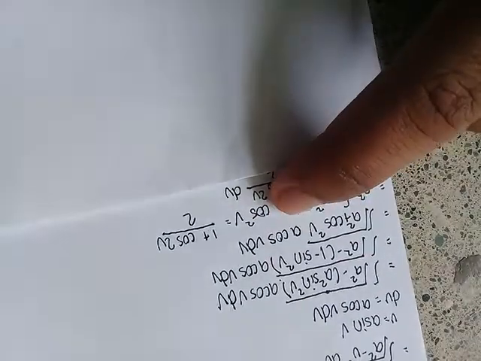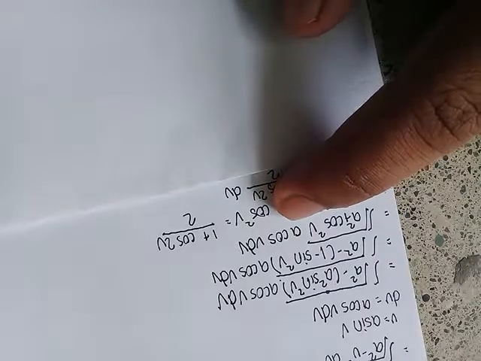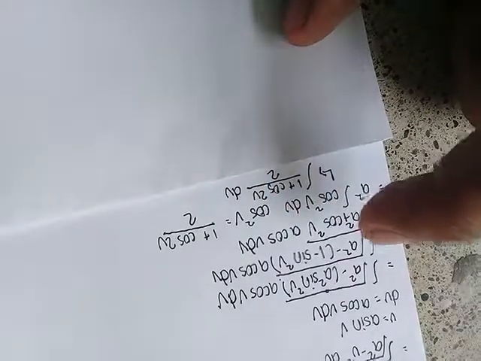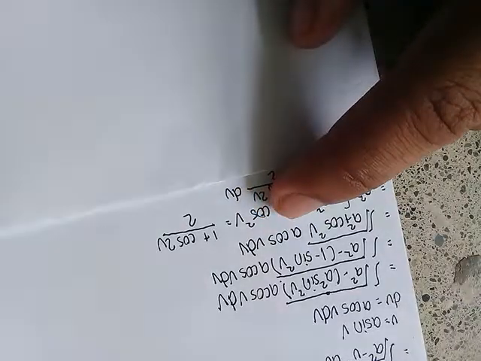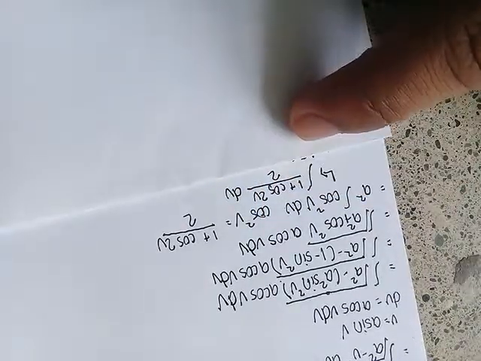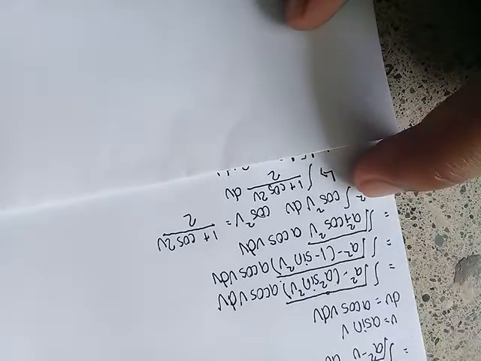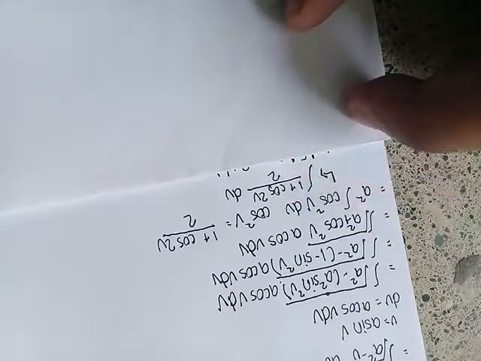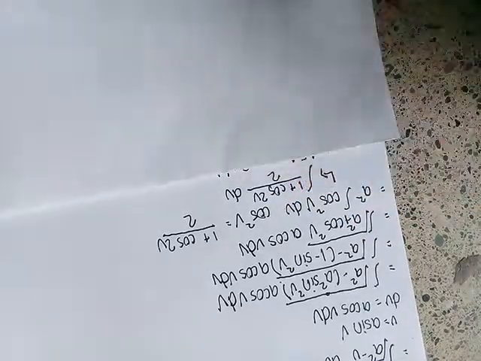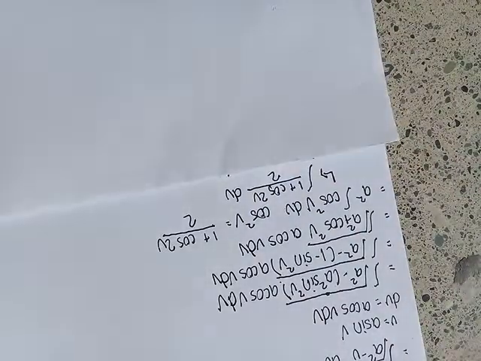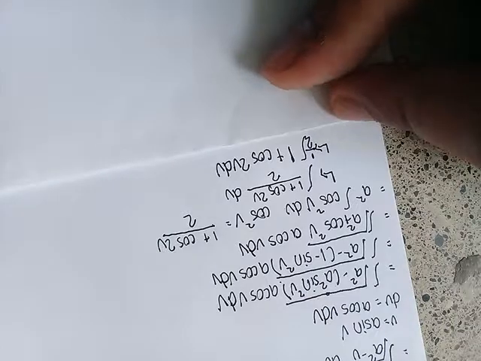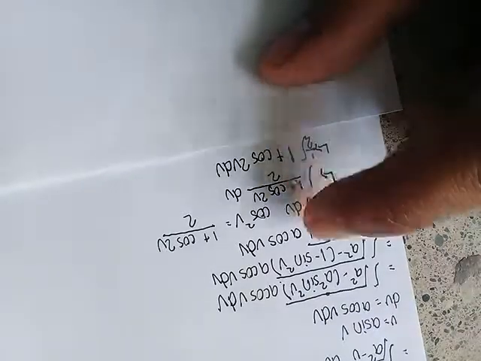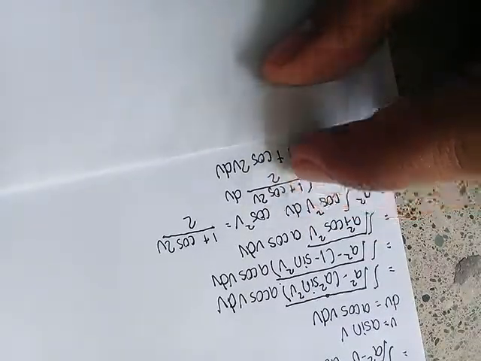So using the trigonometric identity of cosine squared v, we have 1 plus cosine 2v over 2. So we will now find its antiderivative. So we have here 1 plus cosine 2v over 2 dv, its integral, and then we will now take its constant.